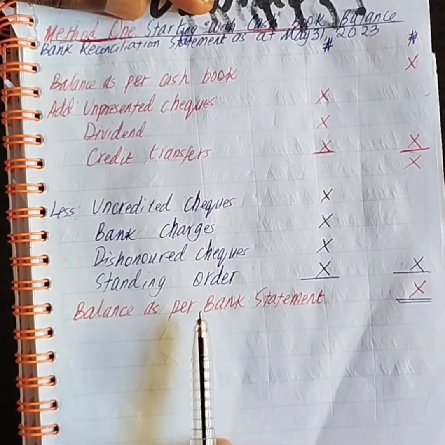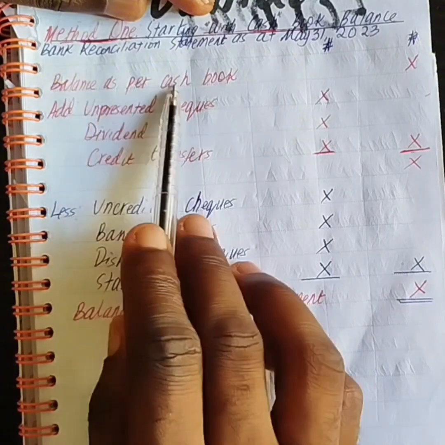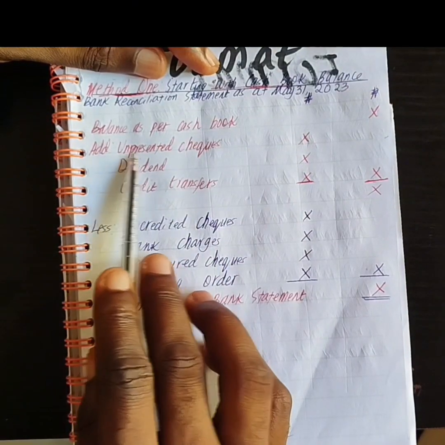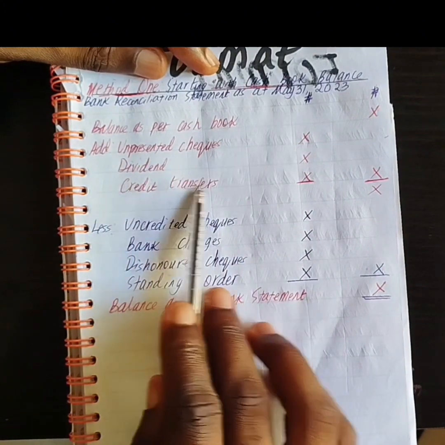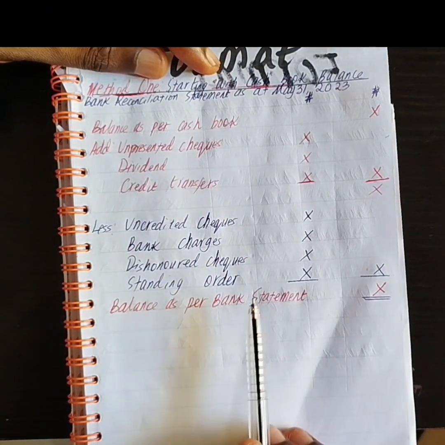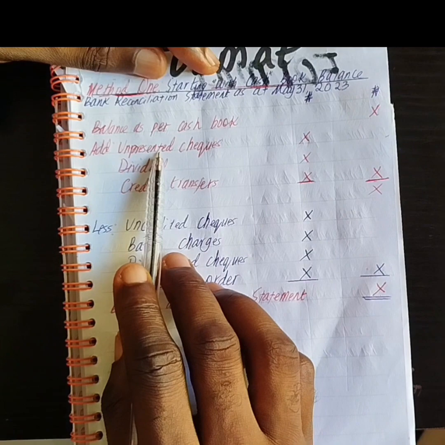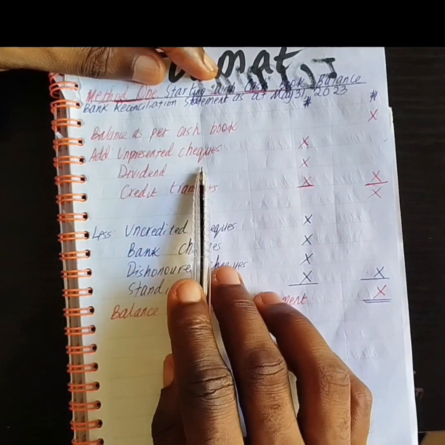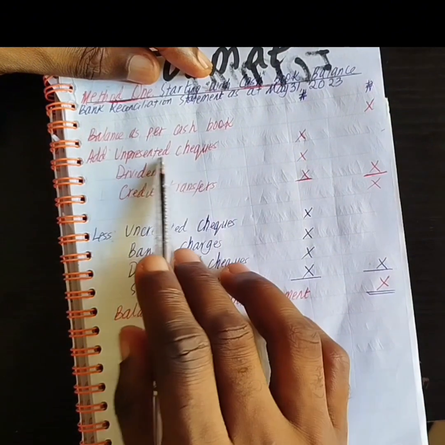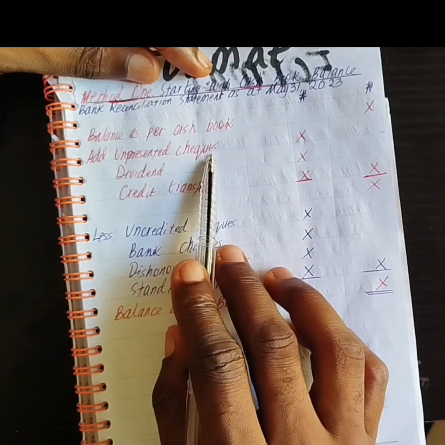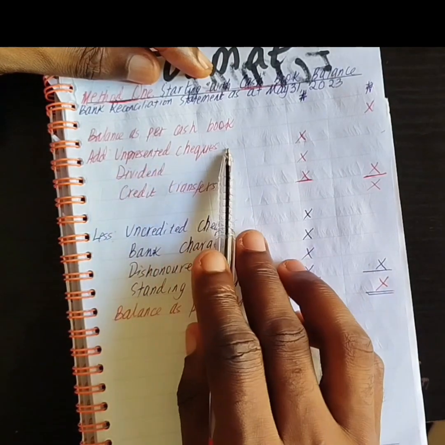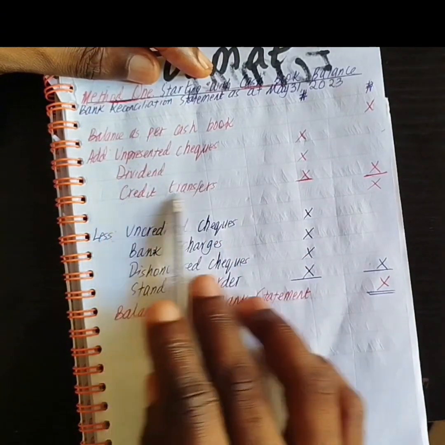Okay? Now, you write balance as per cash book here. Then you have to add unpresented checks, dividend, and credit transfers. Why would you do this? You will add these items to the balance as per cash book because you would have noticed the effect of these items on the cash book. What were the effects of unpresented checks, dividend, and credit transfers? See their effect.